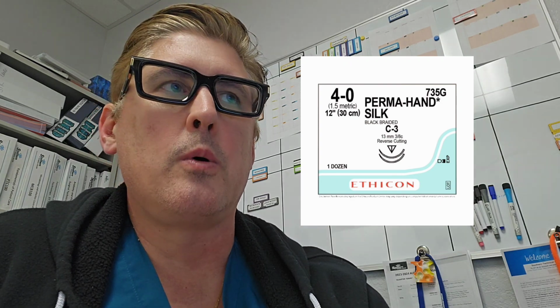Another non-absorbable is silk. That is a multifilament. So nylon and silk are very similar. The only difference here is nylons are monofilaments and silks are multifilament, a little bit stronger. So yeah, they use it for surgical drains, holding the drain in place. They have good flexibility to it, so they can be used to tie off vessels on occasion.